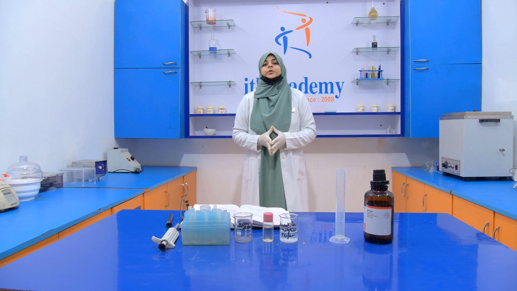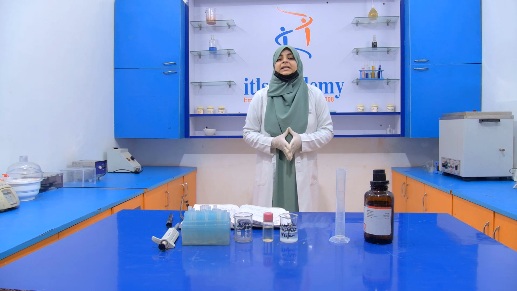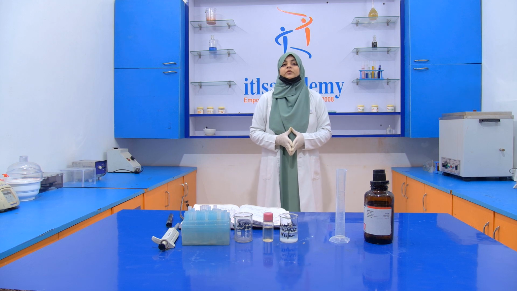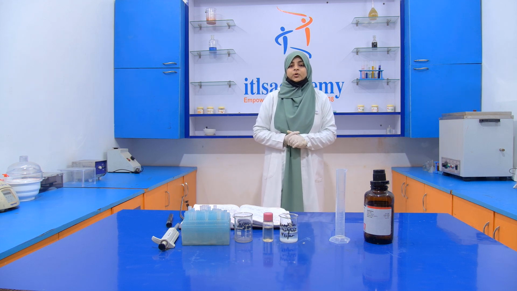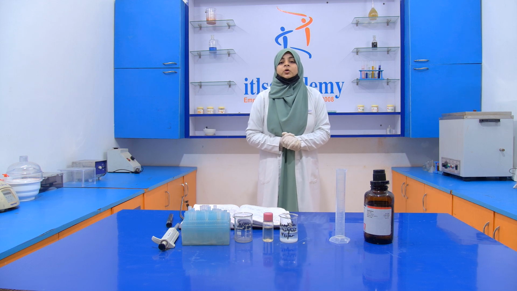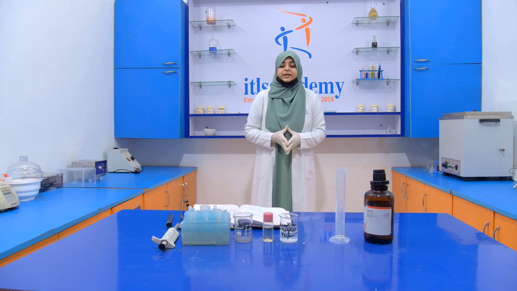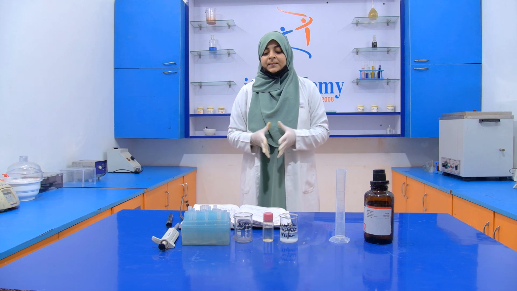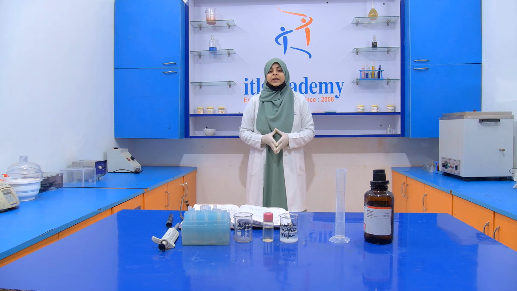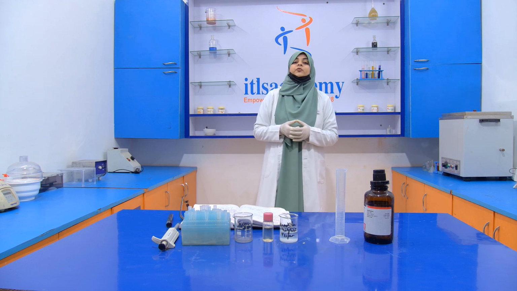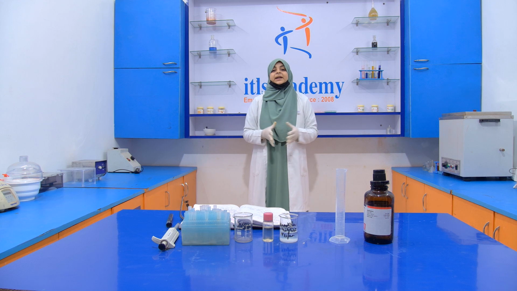Today we are going to perform another experiment of the series, that is the detection of adulteration in an edible oil. So today the adulteration that we are going to detect is castor oil in edible oil. First of all, we have to know what adulteration is and what the adulterants are.